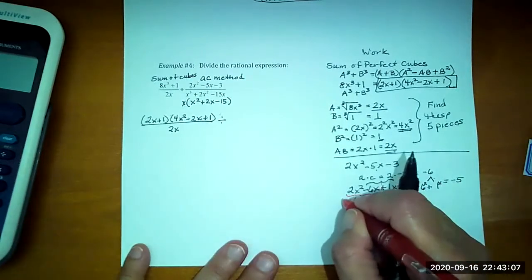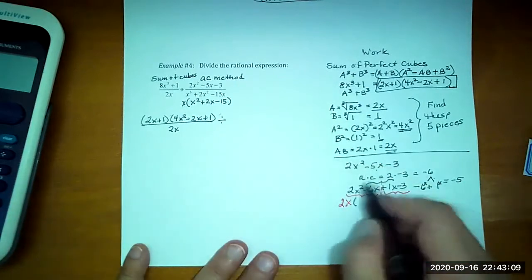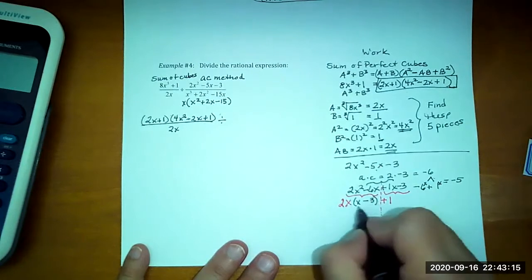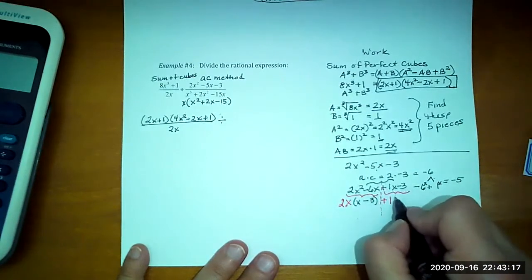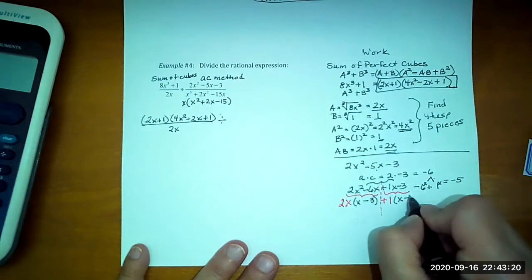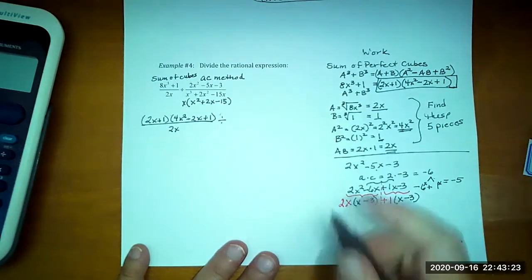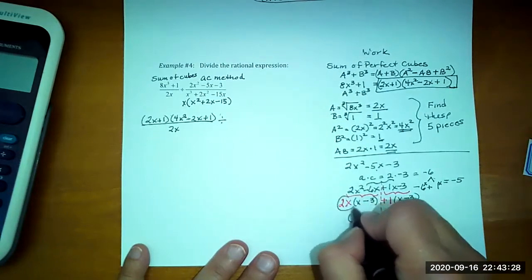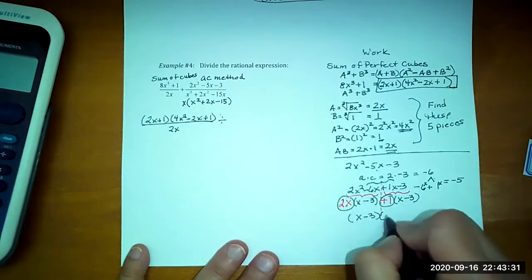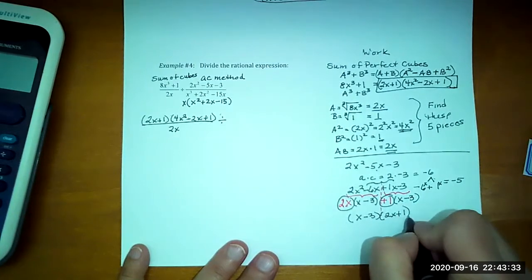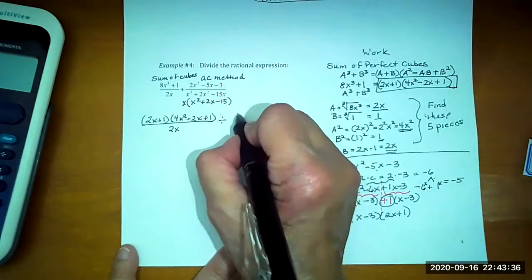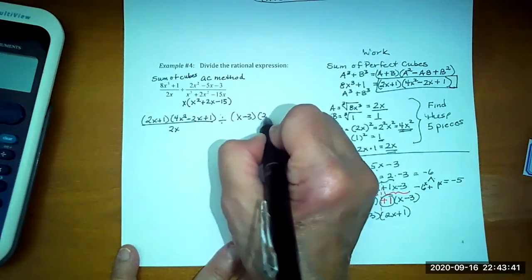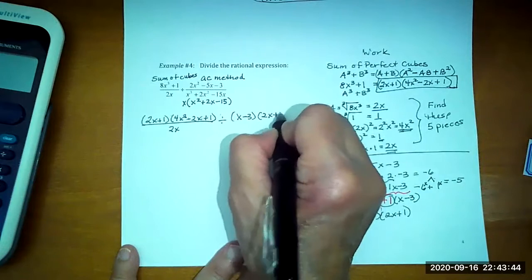So when I factor out a 2x, I end up with an x minus 3 as a binomial, and if I factor out a 1, I'm left with an x minus 3. Okay, so my binomial factor is x minus 3 times my second binomial, which is 2x plus 1. So I have divided by x minus 3 times 2x plus 1.